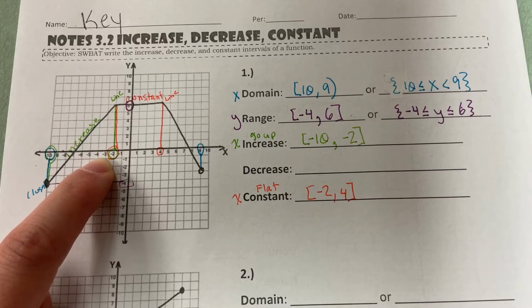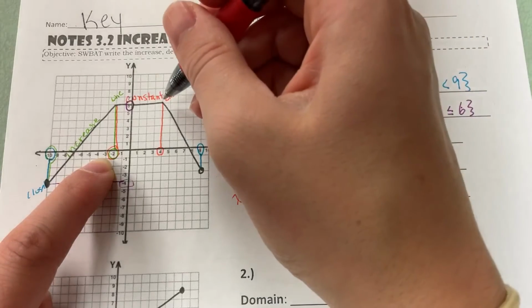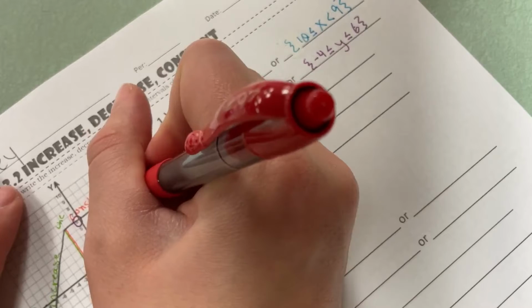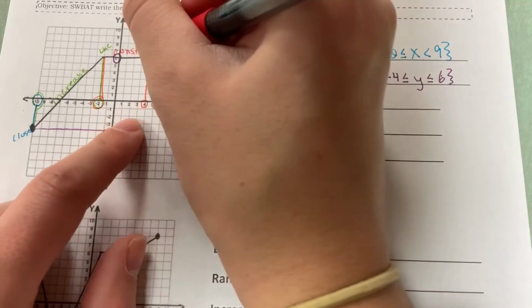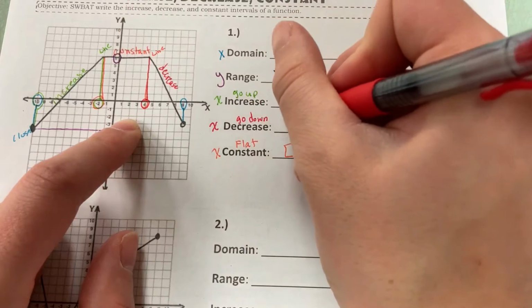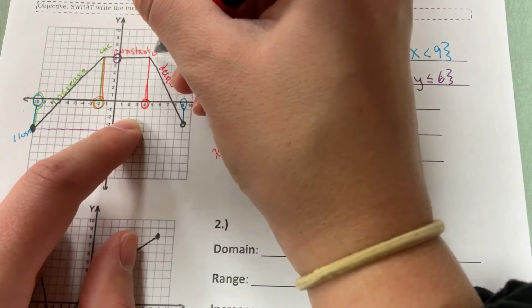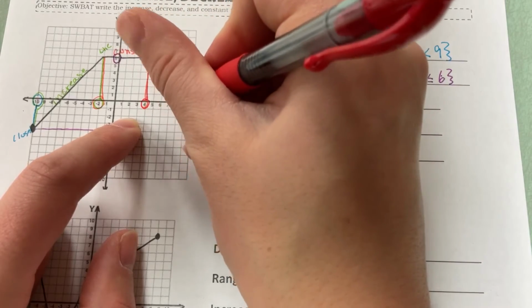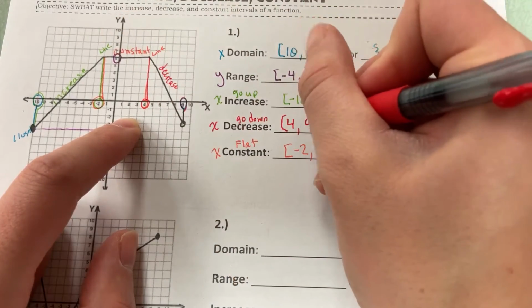Then our final piece, as we end at this constant, we're going down, so that's a decrease. It starts where the constant left off, so we are starting at that 4, with a line, and then we end right here at 9 with an open dot.